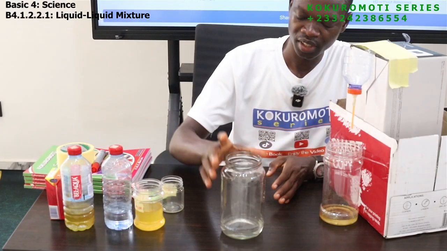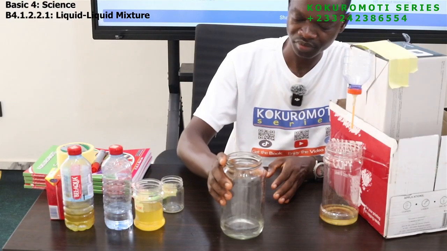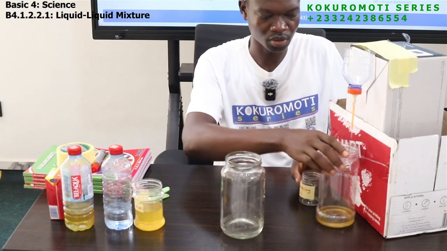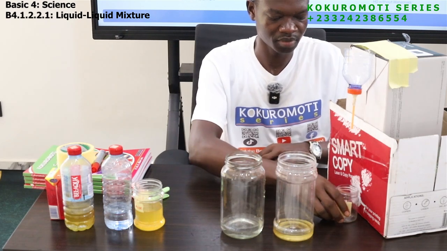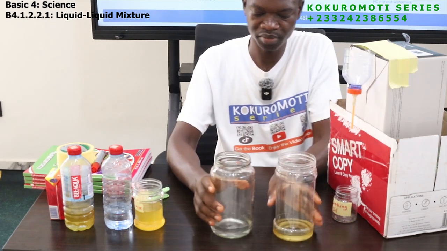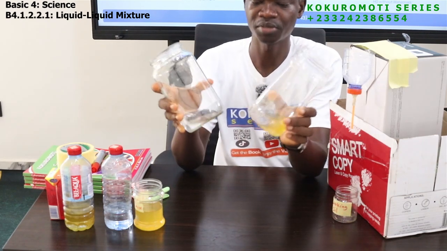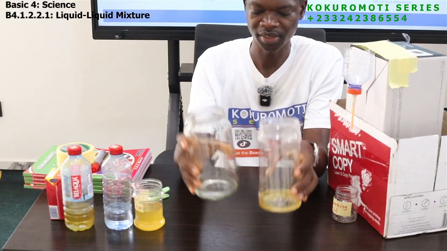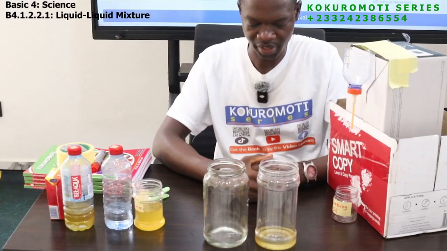So now the water and the oil that were in the same container, we have them separated. This is how we separate immiscible liquids.